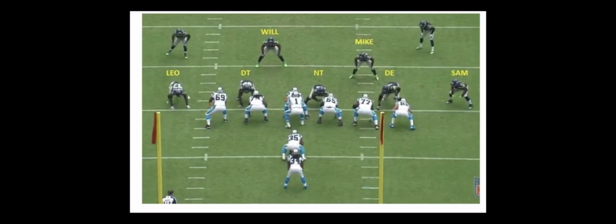We see that we have a 5 technique right here. He's in a wide 5. He's not directly on this guy's outside shoulder, and he's a little bit wider, so we call him a wide 5.